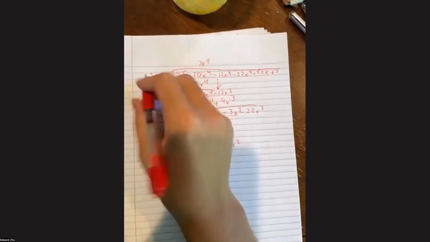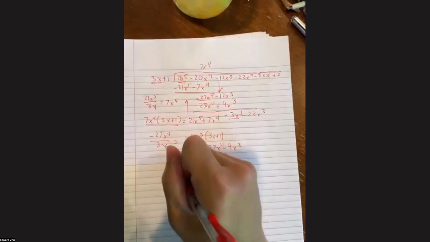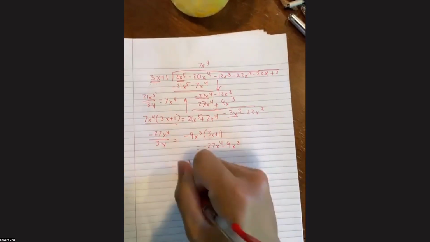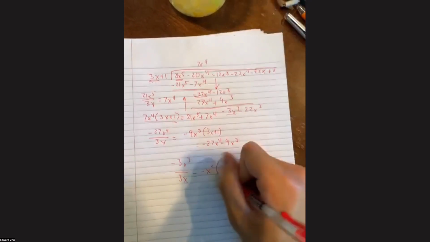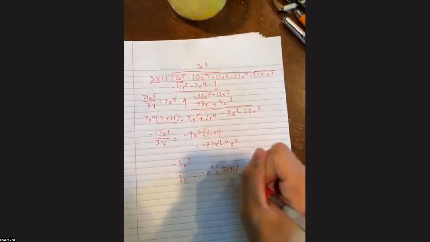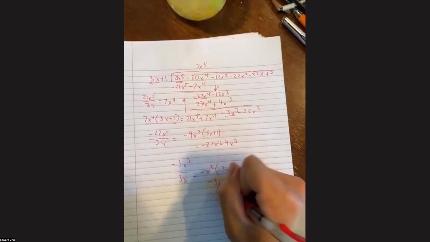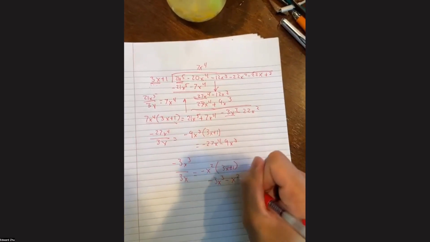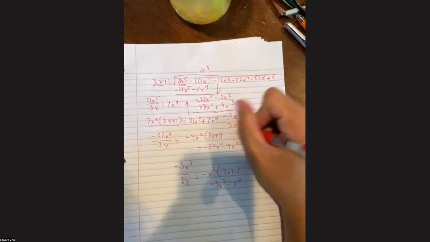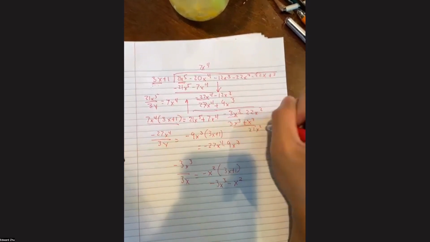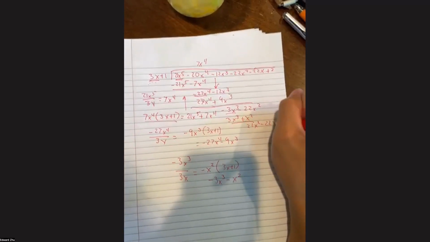Again, divide negative 3x cubed by 3x to get negative x squared, times 3x plus 1. You would get negative 3x cubed minus x squared. Subtract: 3x cubed plus x squared, 21x squared minus 22x.